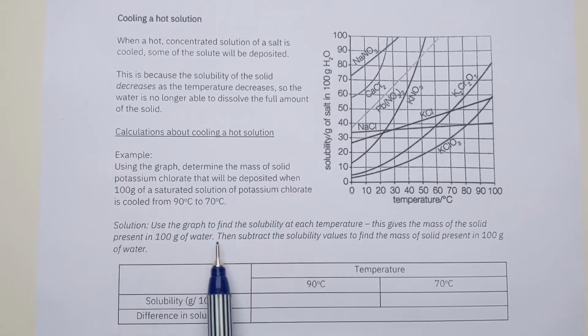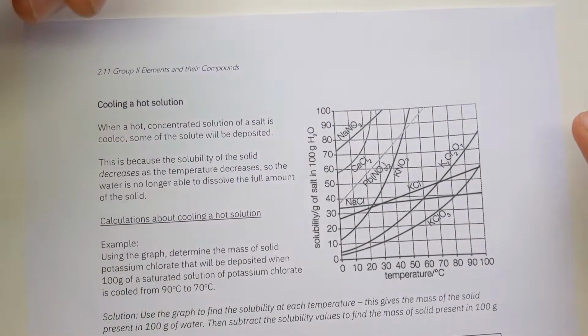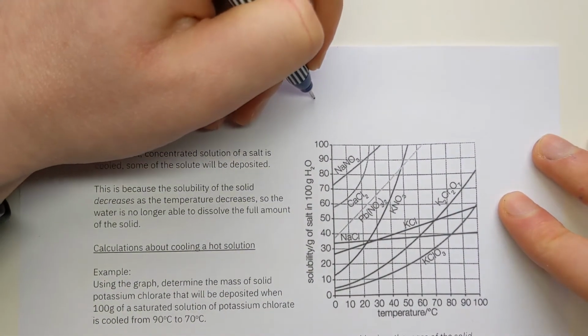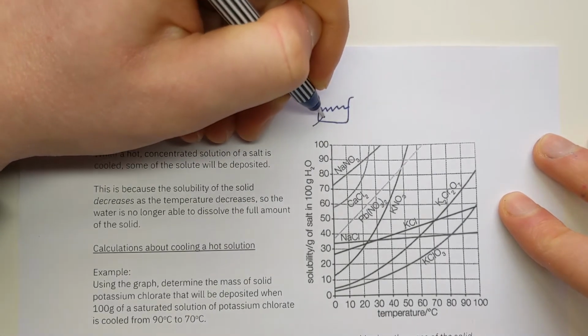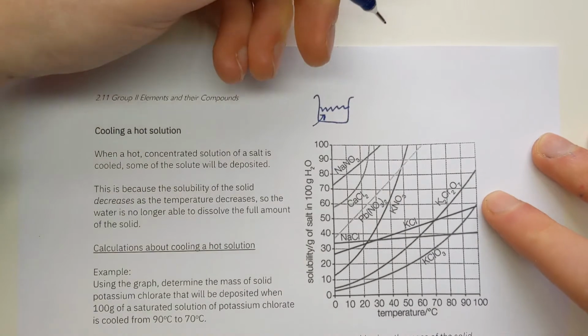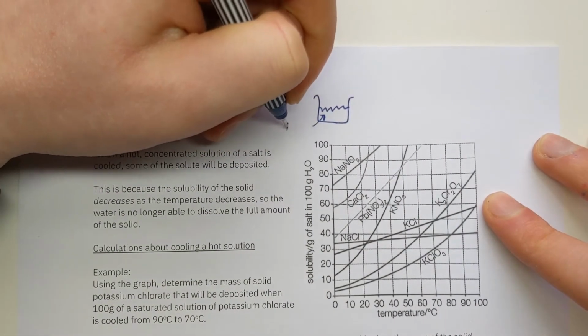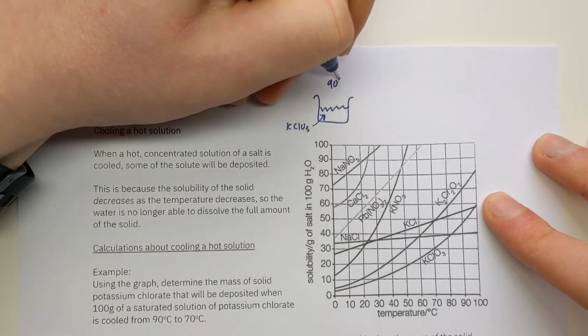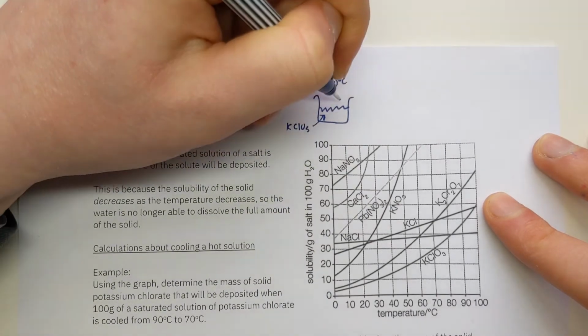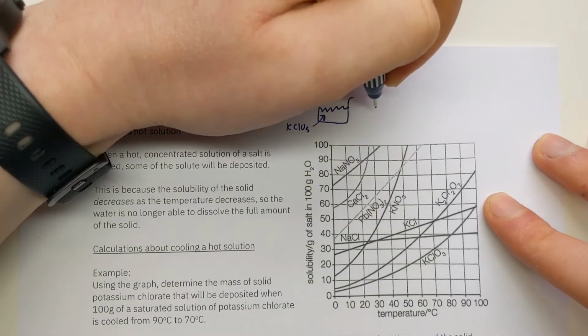That can maybe seem a wee bit complicated in the question form. If you actually did this in real life, I think it'd be a bit more intuitive. So I'm going to draw a wee diagram here. What that question is basically saying is, I've got a beaker of potassium chlorate. It's at 90 degrees and it's saturated, so it's containing the maximum amount of solid it possibly can.